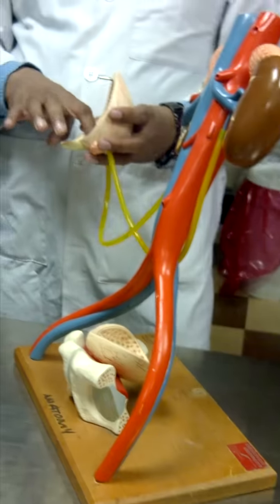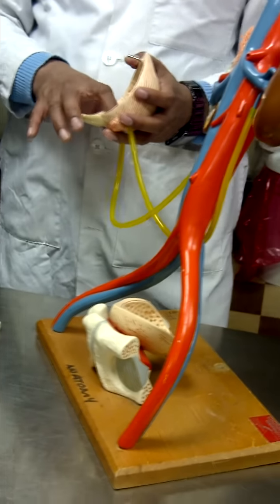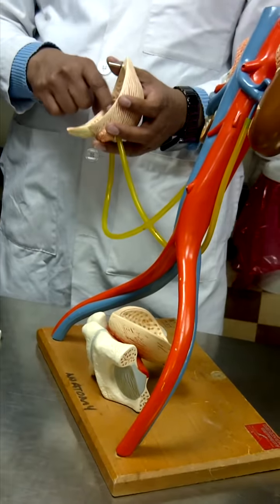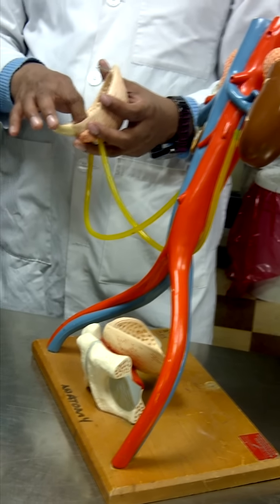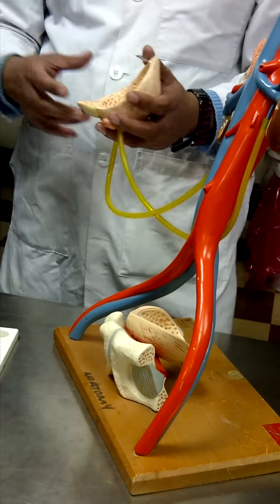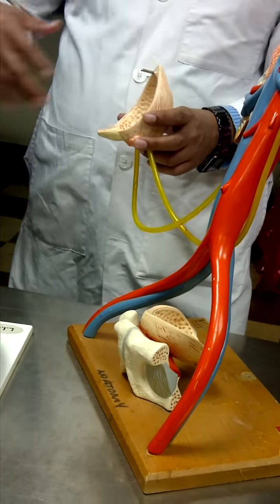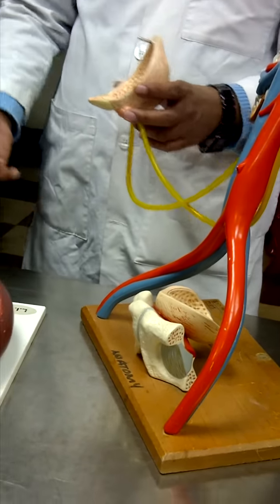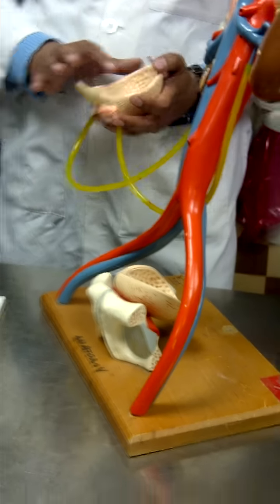If the urinary bladder is full, you will feel the urge right here. If someone has a stone tickling that area, that person will feel a weird type of sensation, and he or she will think that they need to pee, but there is no pee, something like this. So this is the most sensitive part of the urinary bladder.